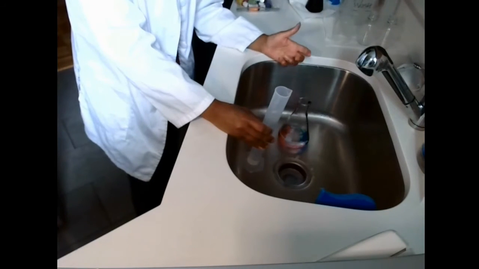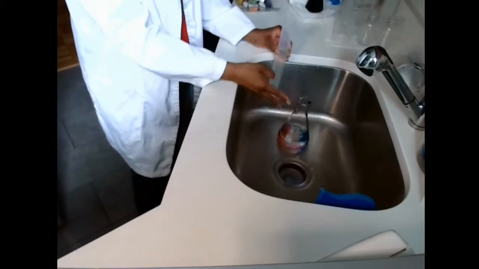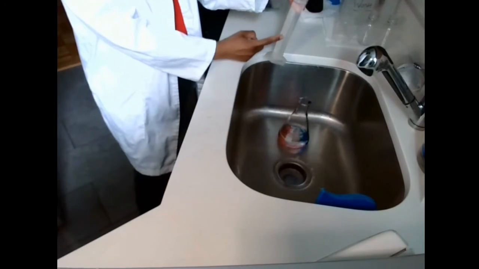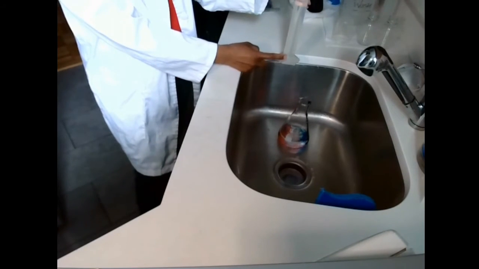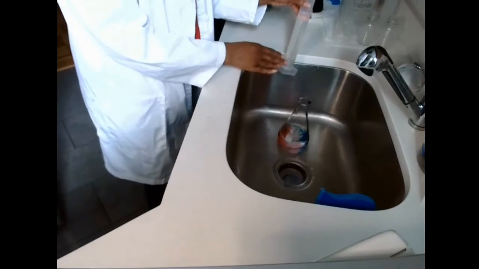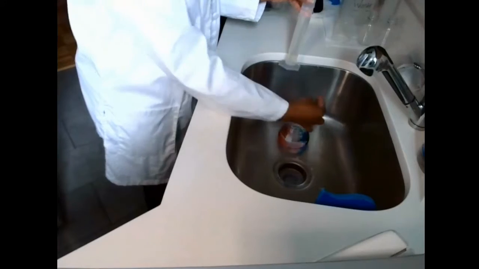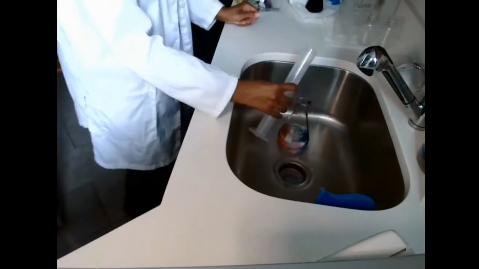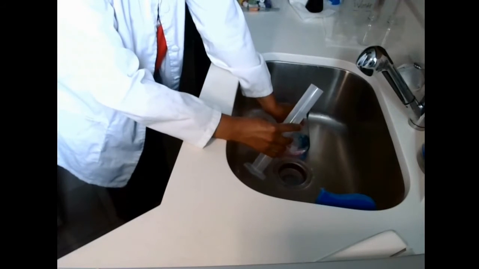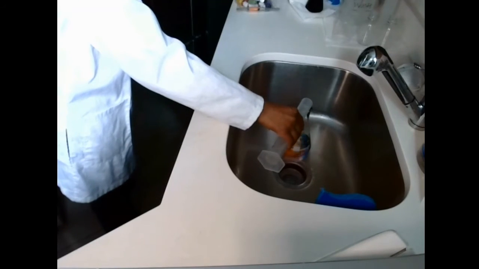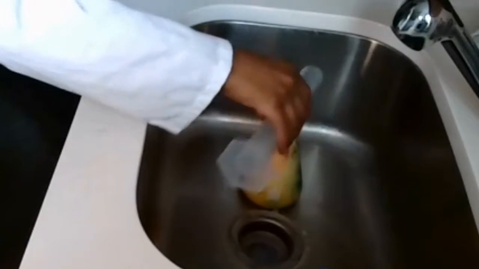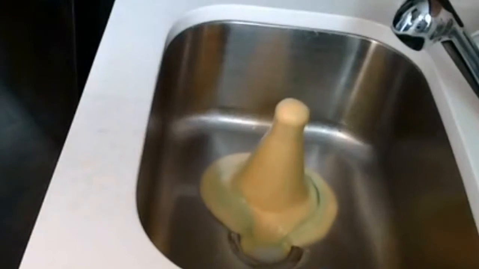Y'all know I like clear dish soap because it doesn't impact the color. I have 100 milliliters, looking a little shy of 100, of my potassium iodide reagent in here. And then I have my food coloring, trying to see if we can get that strike action to happen one more time. I'm going to move it over here and pour.